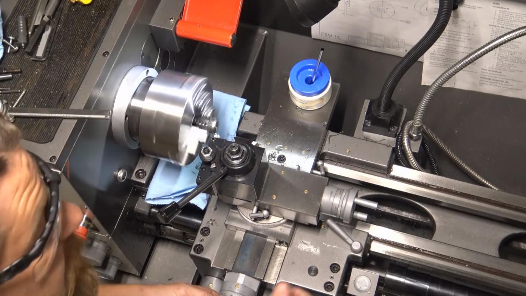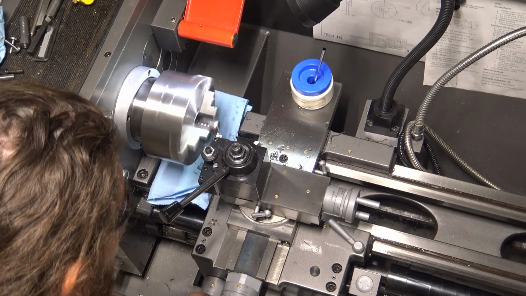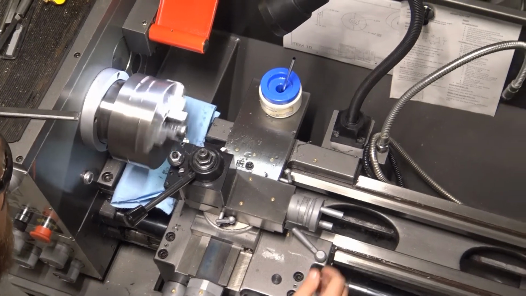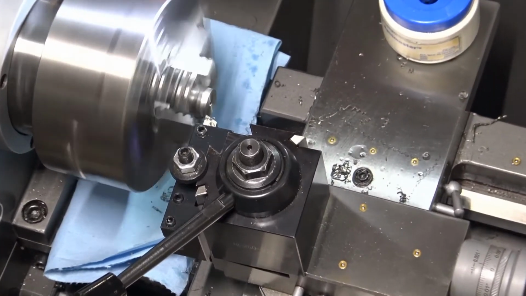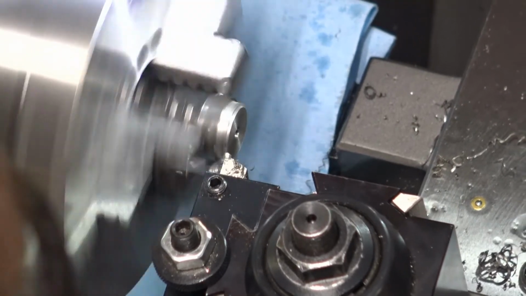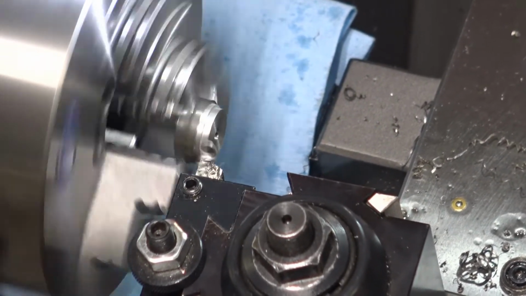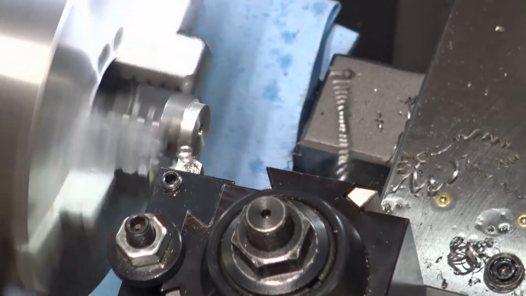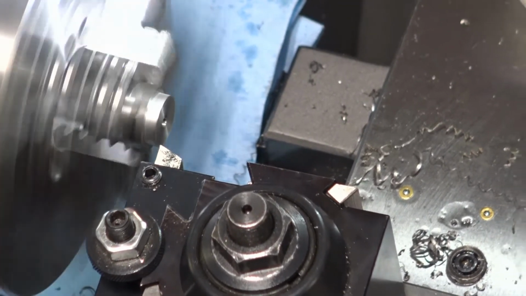All right, my tool is out in front of the part, and then I'm going to go in another 100 thousandths, which brings us back to a 0. There's the 0, that's the front of my part. I'm going to go in 180. There's 100. And 80. Right back out in front of the part.